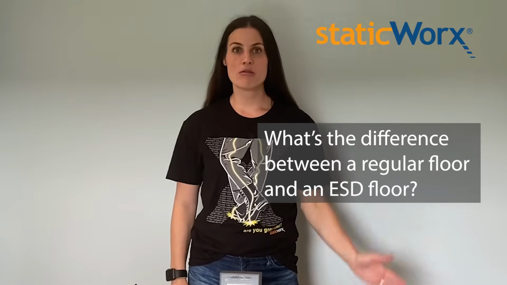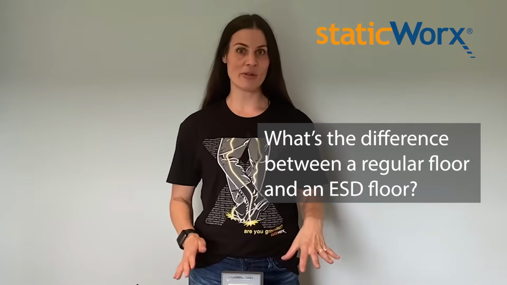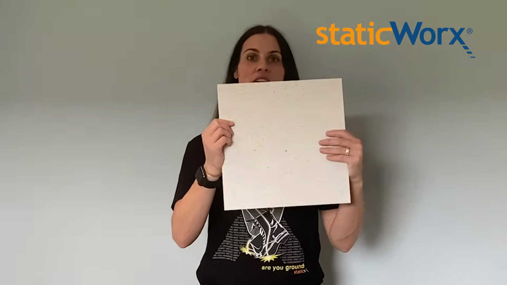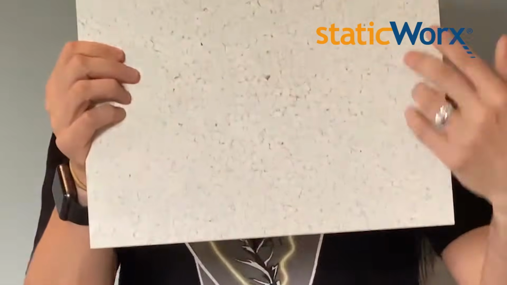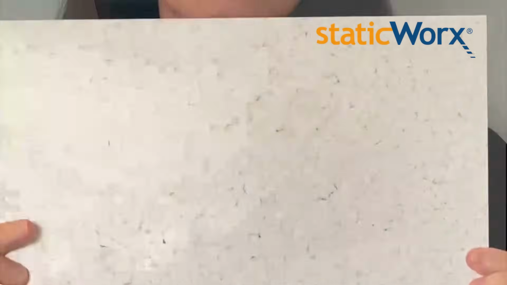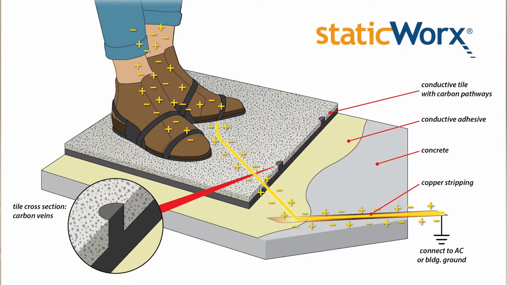A lot of people want to know, what's the difference between a regular floor and an ESD floor? Well, an ESD floor has conductive material running all the way through it. If you look at this tile, you can see that there are little tiny veins in it. That's the conductive properties in the tile.